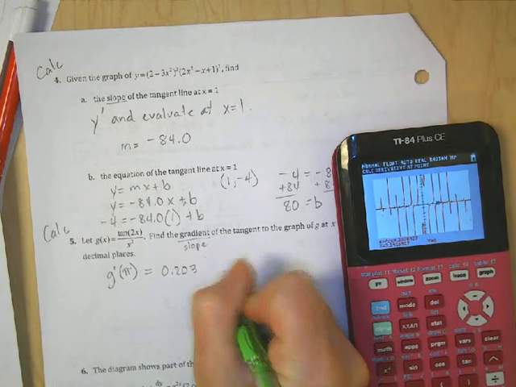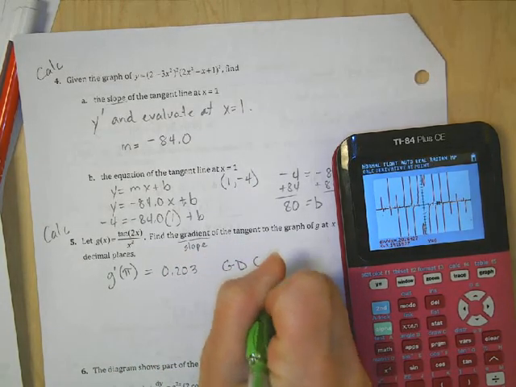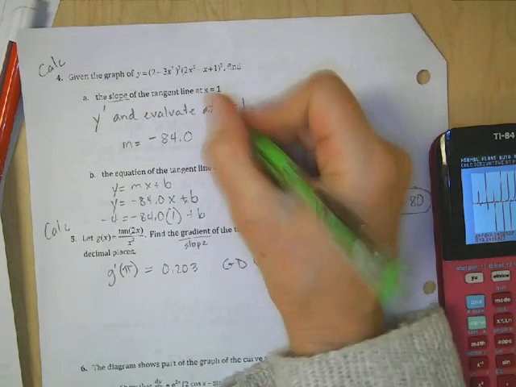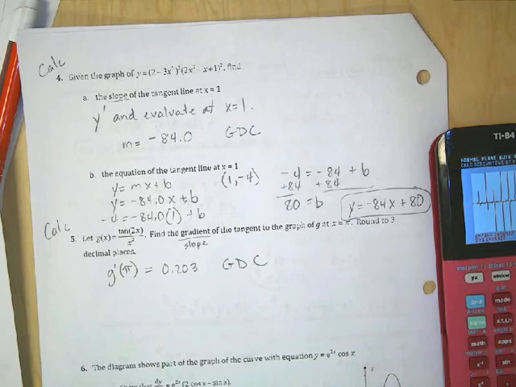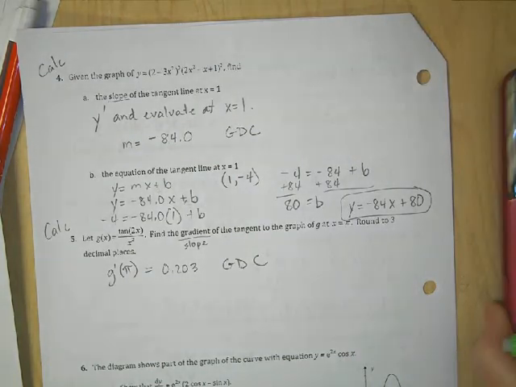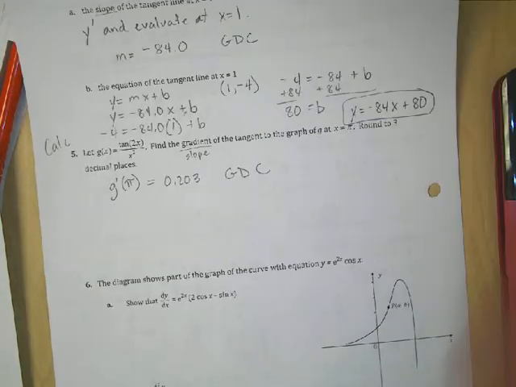And I used my graphing display calculator. Actually, I should have put that up here. Graphing display calculator to get that answer. How did I get it? I used my calculator. Okay, that's that. Next one, the diagram. This one's a no calculator.